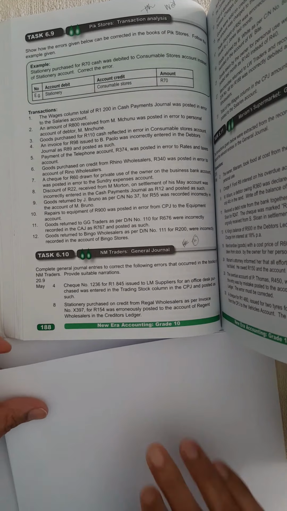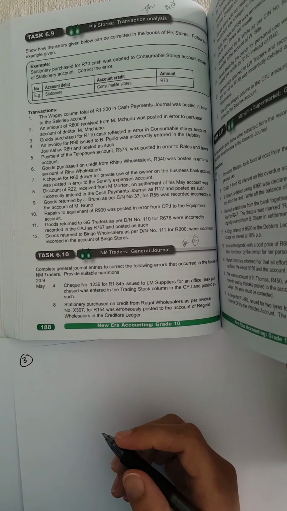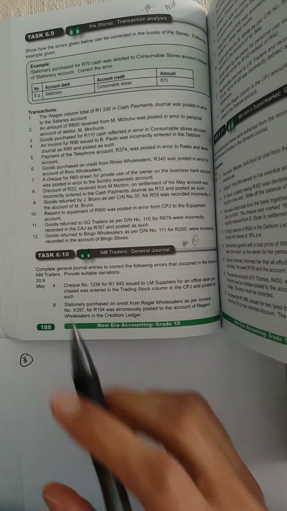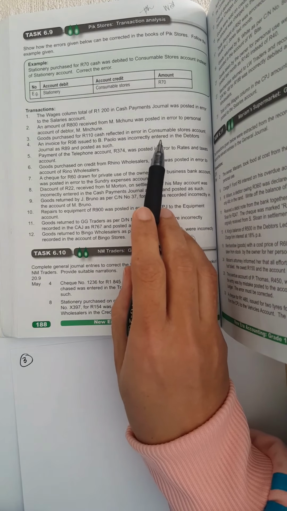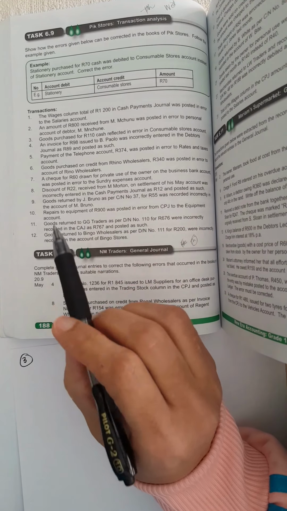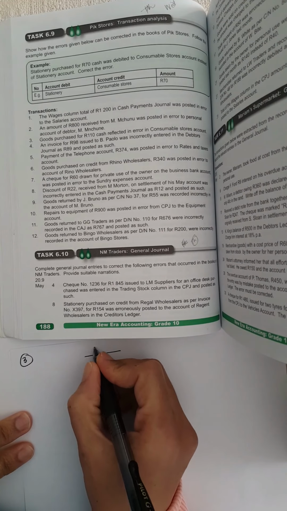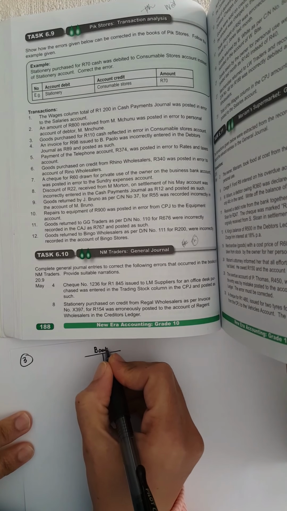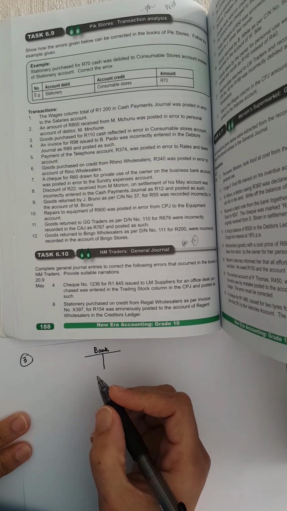Let's do number 3. It says goods purchased for 110 Rand cash reflected in error in the consumable stores account. So the cash part is telling you what did you do? You bought something, so already you know your bank is going to be credited. This is testing your transactions, and how to do debits and credits.